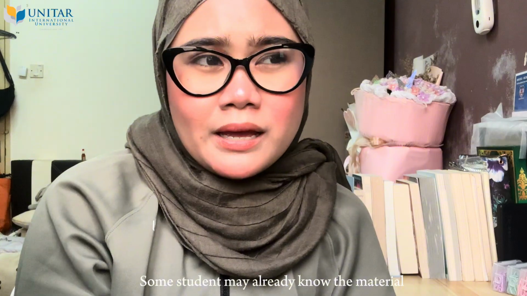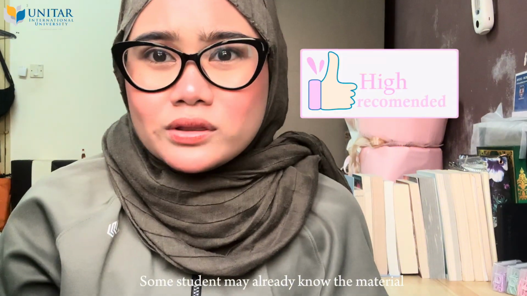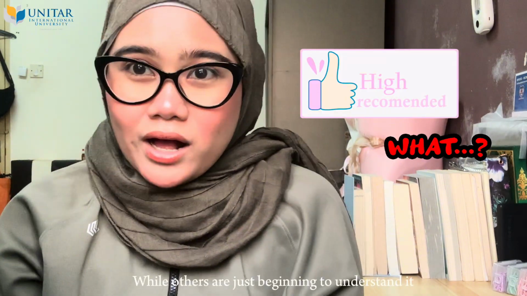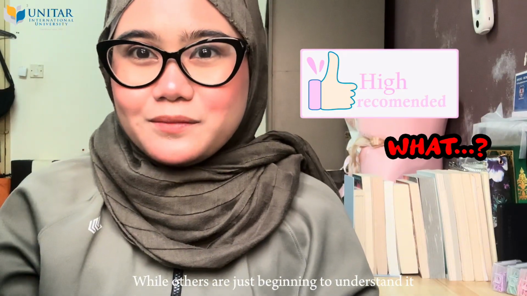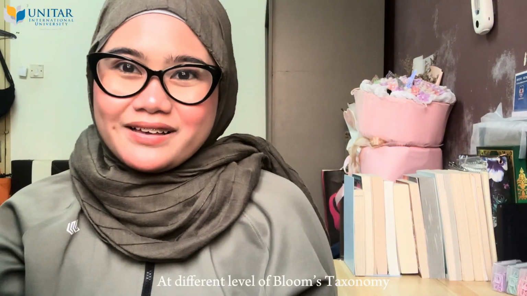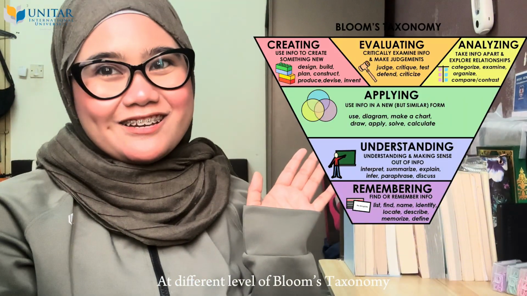Some students may already know the material, while others are just beginning to understand it. To address this, teachers can design activities at different levels of Bloom's taxonomy, from remembering and understanding to analyzing and creating.